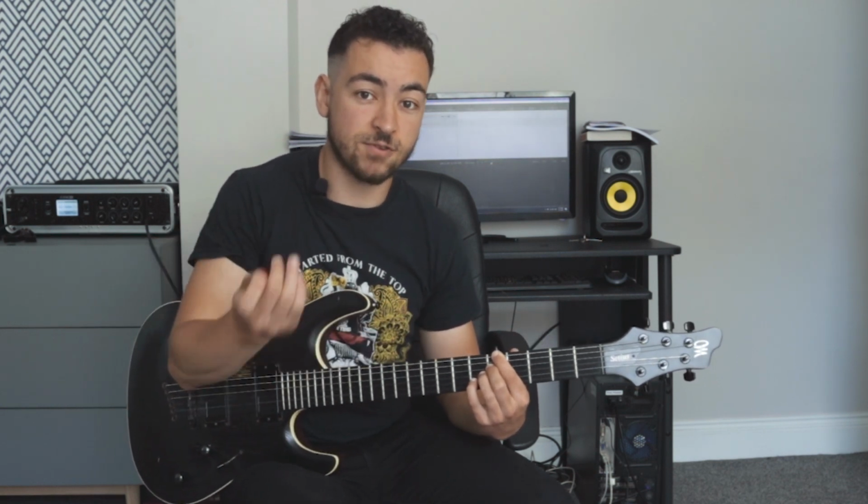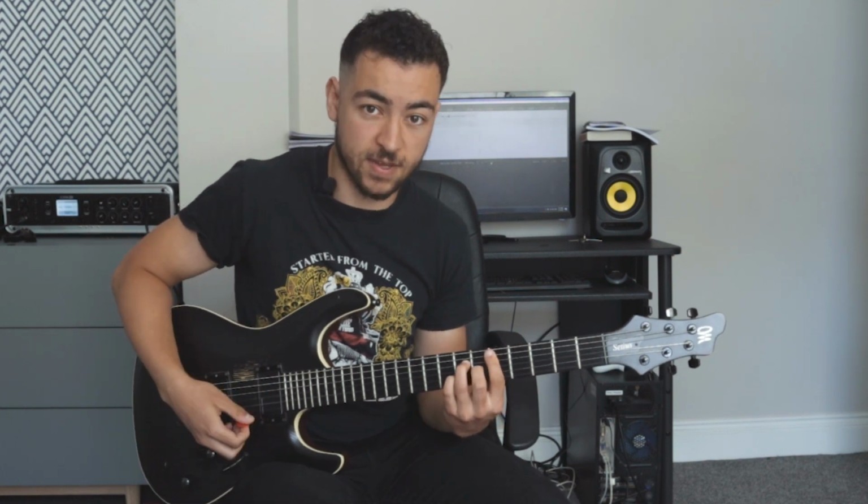And that is the fifth that resolves down to D, okay? It doesn't really work too well if it's not resolving down a fifth. So it's perfect for the 5 chord in your key or for your secondary dominant. So yeah, let's take a look at the first lick.